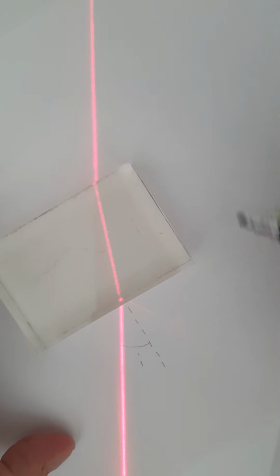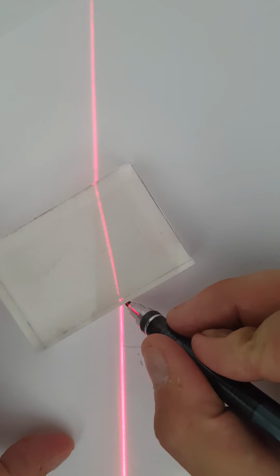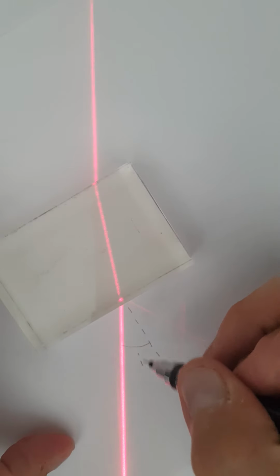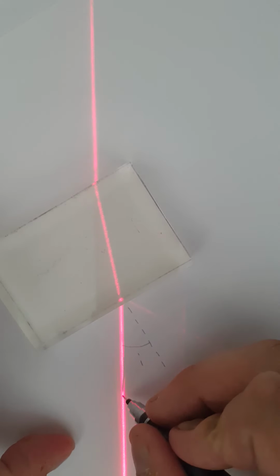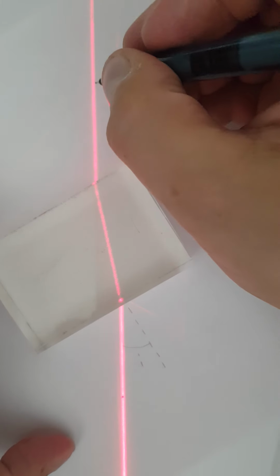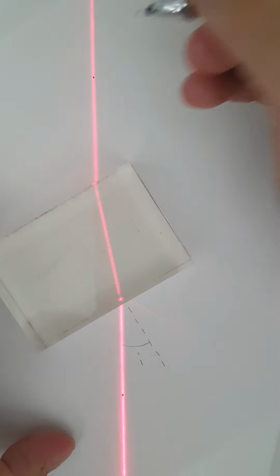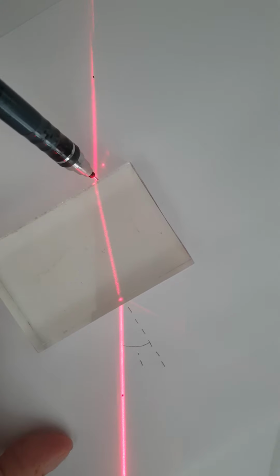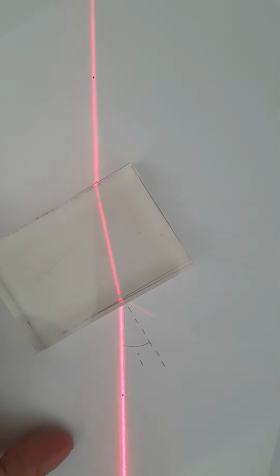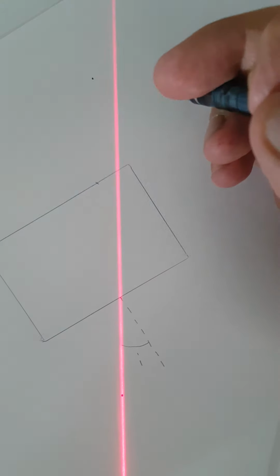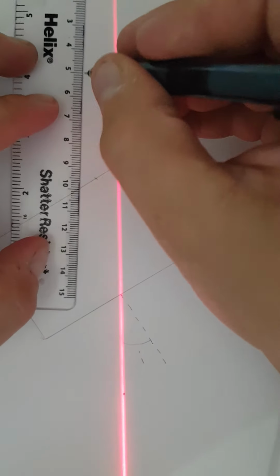Now we want to be able to draw this ray diagram, so what I'm going to do, I've already got this point marked, the point where the light is hitting the intersection between the normal and the block. I'm going to mark a wee dot onto this ray and do the same with the ray on the other side, showing where the light enters. Now if I remove the block, I'll be able to connect the lines.